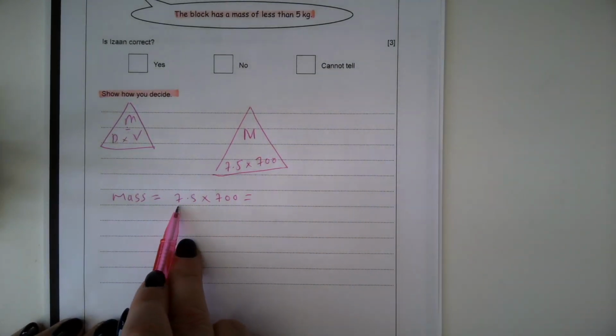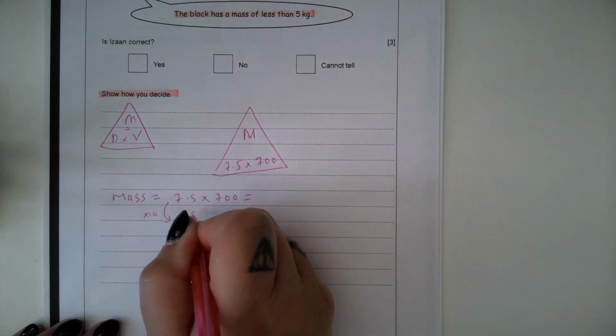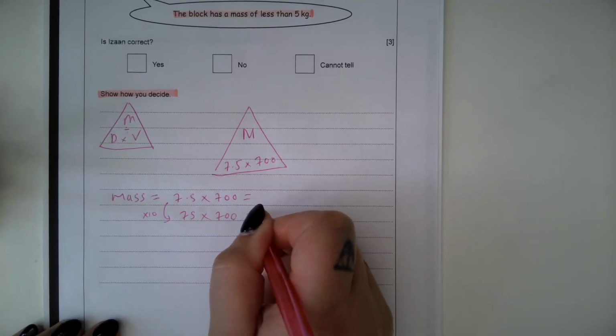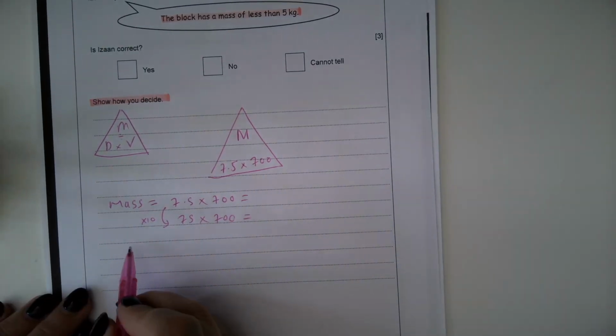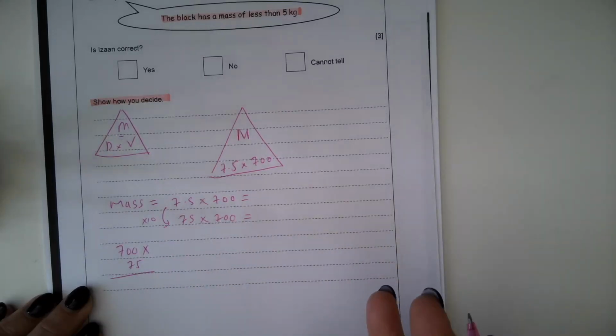Okay. So we've got a decimal multiplied by an integer. So I'm going to multiply this by 10. So I'm going to do 75 times 700 to start off with. I'm going to do my working out down here. Again, whatever method works for you. I always default to column method, but you could use grid method, chunking, whatever works.